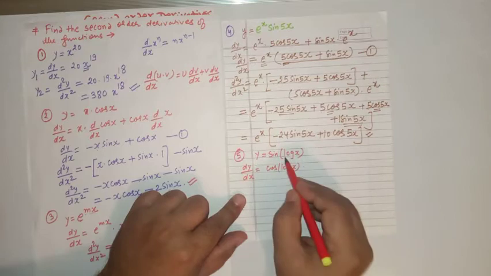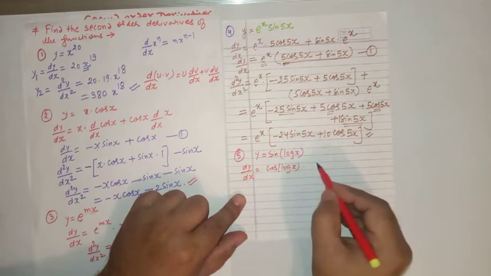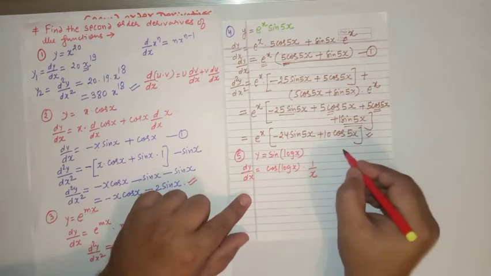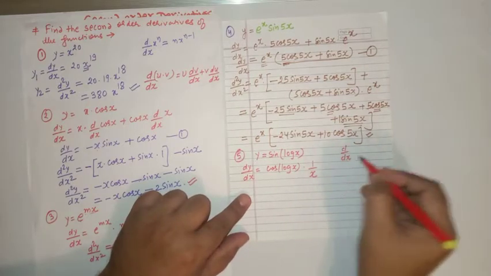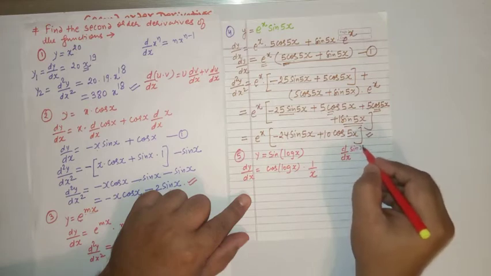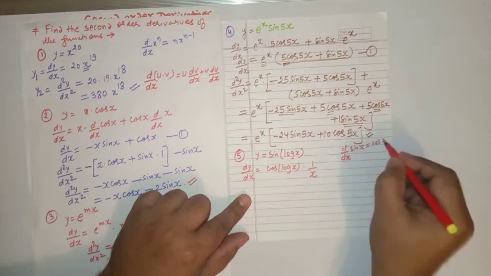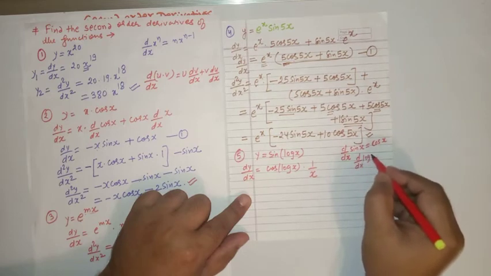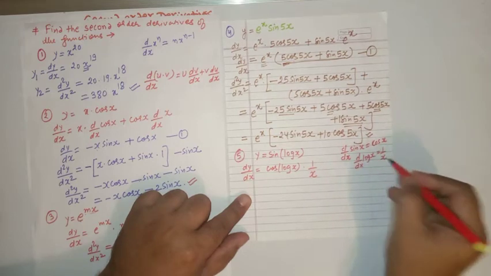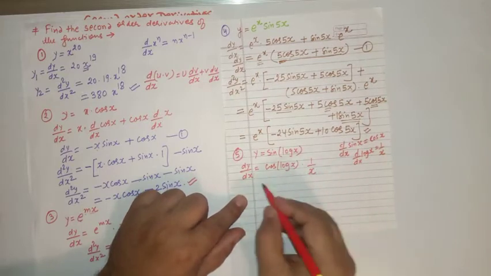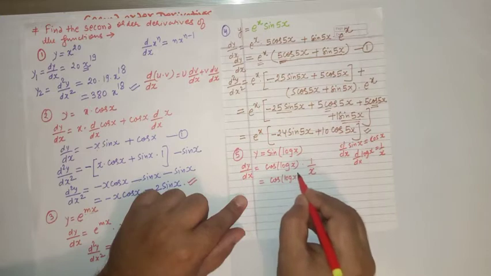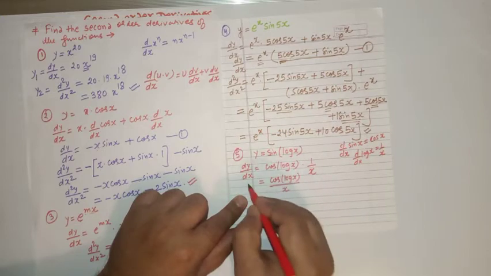Then we have to differentiate log x by chain rule, so we have the derivative of log x as 1 over x. Here we have used the formula for the derivative of sine x, which is cos x, and the derivative of log x, that is 1 over x. Okay, so this can be written as cos log x divided by x. So this is the first derivative, right?